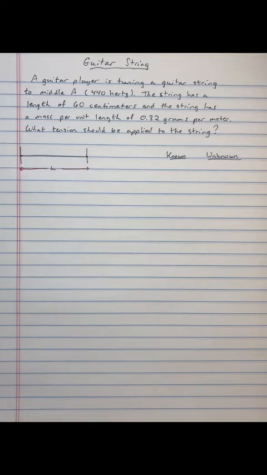So specifically in this case, let's imagine we have a guitar player who's trying to tune a guitar string to middle A note, which is about 440 hertz. The string itself has a length of 60 centimeters or 0.6 meters, and the string that the guitar player is tuning has a mass per unit length of 0.32 grams per meter. That turns out to be interestingly important. What tension, physics tension in newtons, should be applied to the string to tune this to 440 hertz?